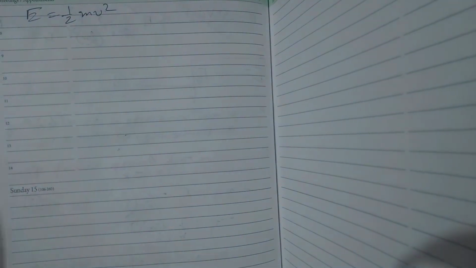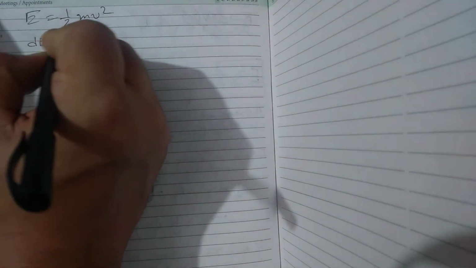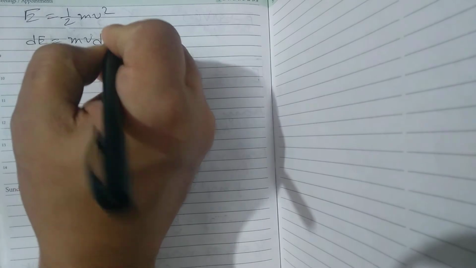Now epsilon or E is equal to half m v square, so dE will be equal to m v dv.